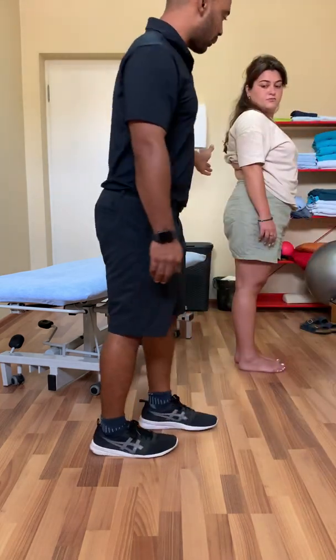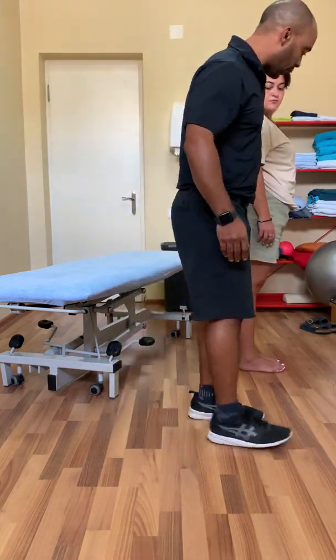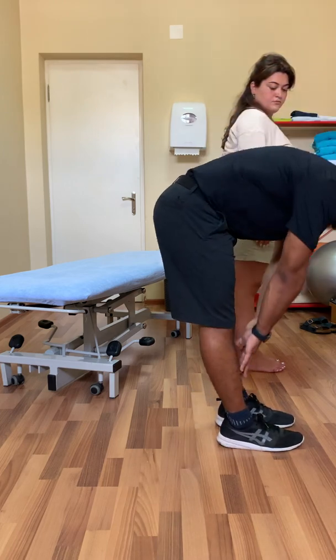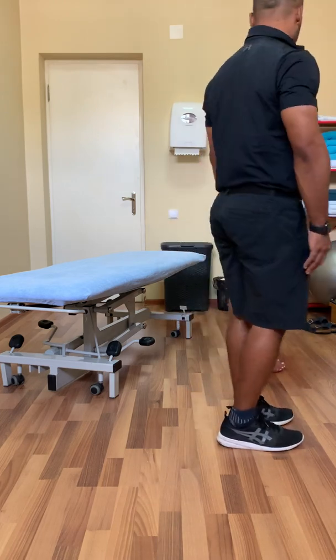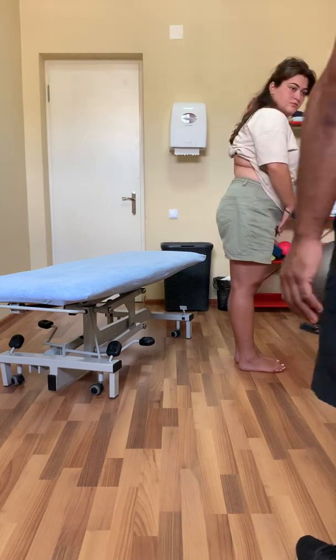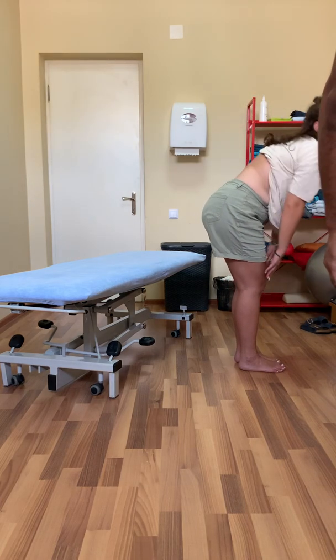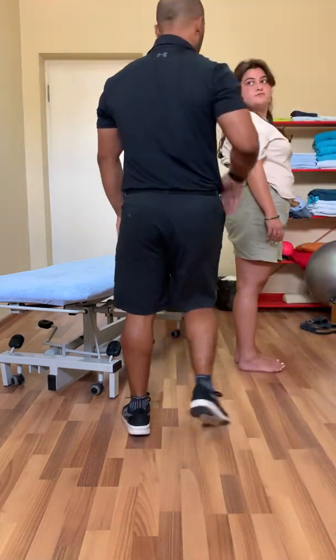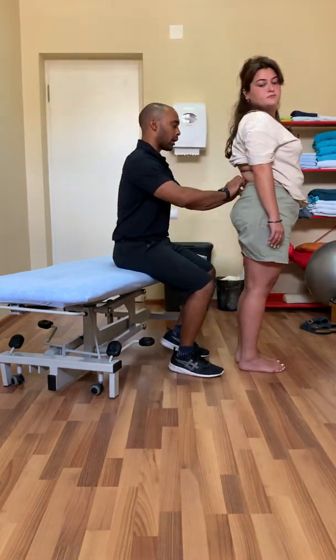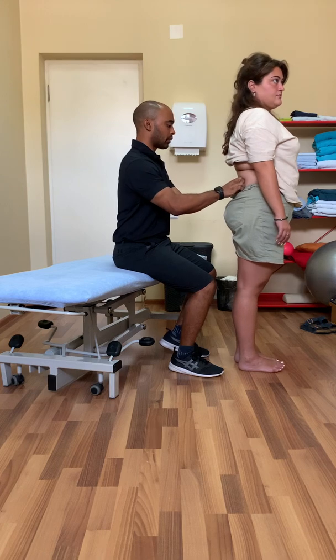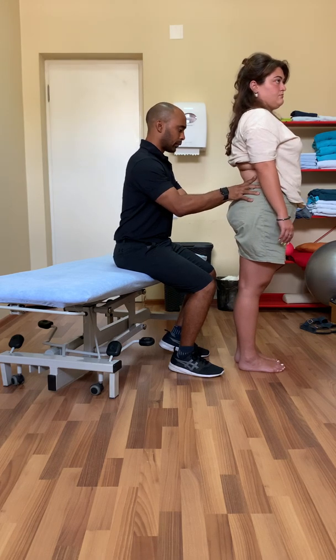So typically from the lateral view, I like to, one, just assess lumbar flexion by getting her to keep her legs straight and go down to your toes. Thank you, and come back up. And then I like to do it again with my fingers over PSIS on either side.